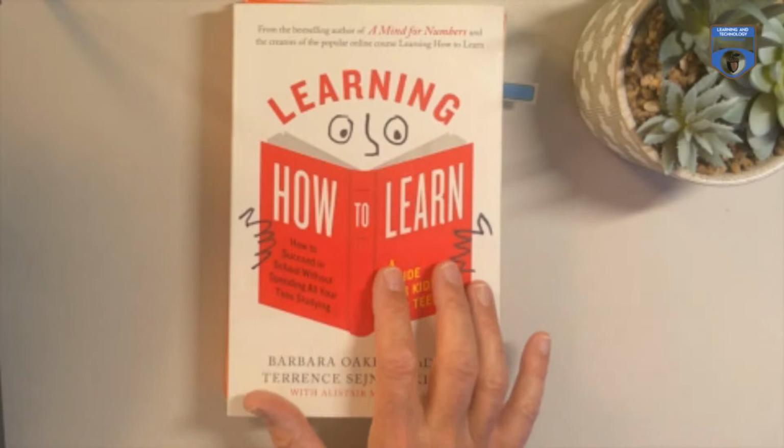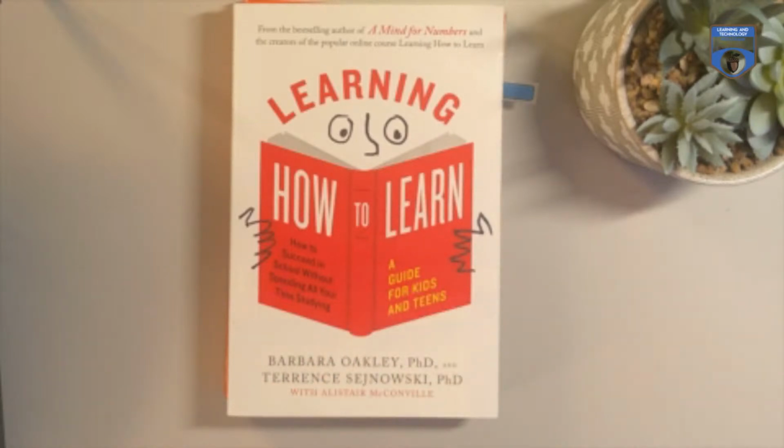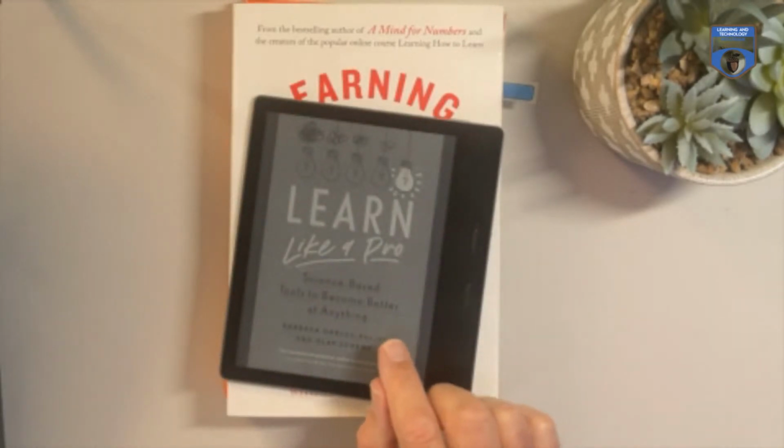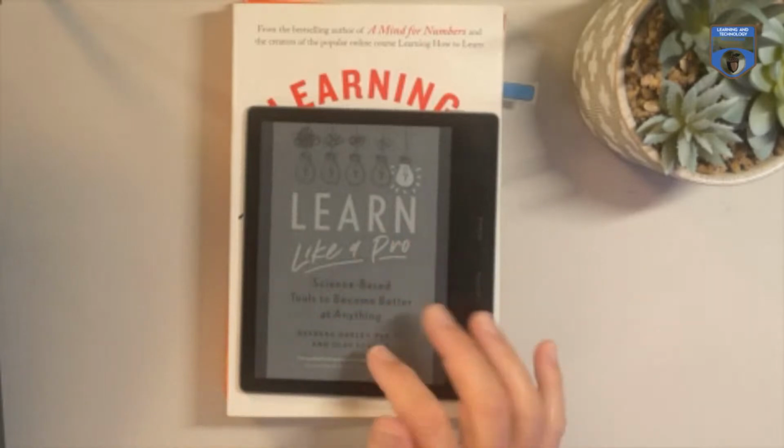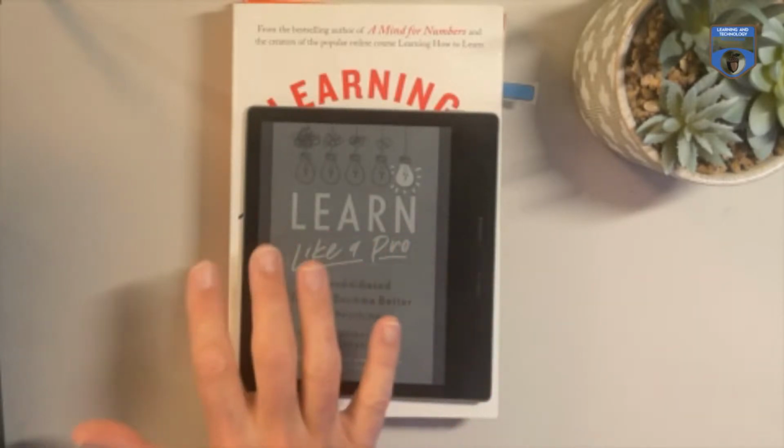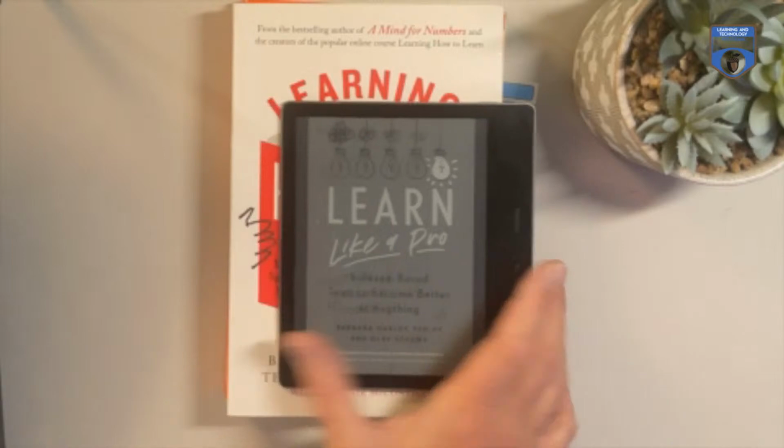And there is another book. I have it on my Kindle, which is another hardware device that I really like. So I have it on my Kindle. It's called Learn Like a Pro. This one's Science-Based Tools for Learning. That's aimed at maybe a little bit of an older group, and then Learning How to Learn.